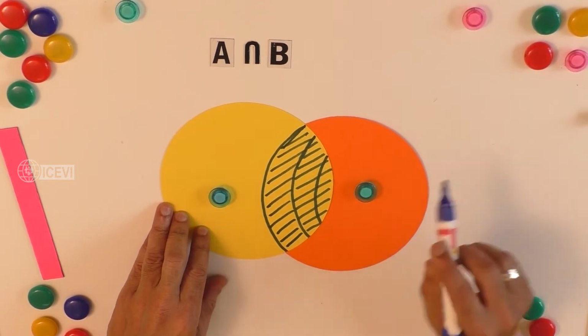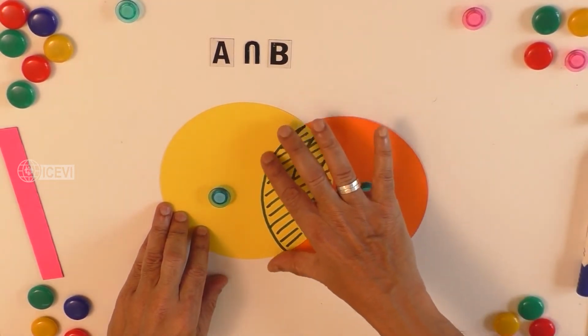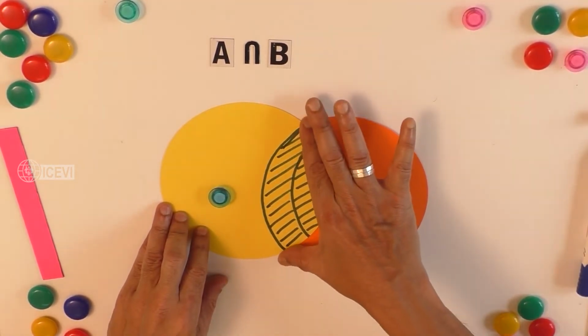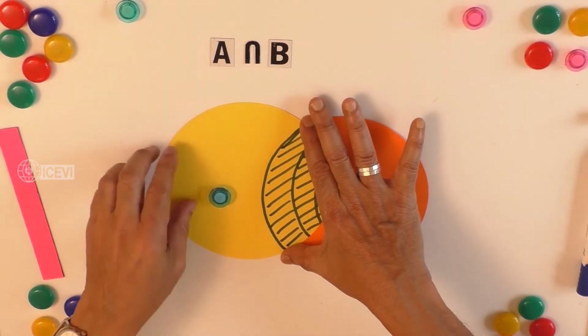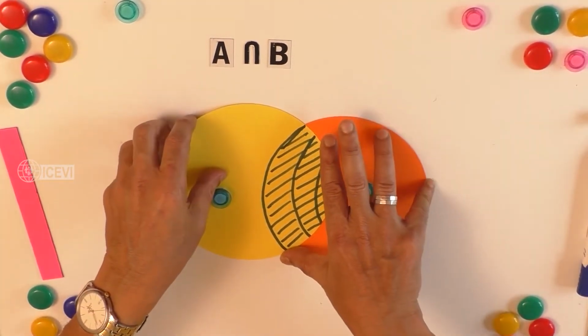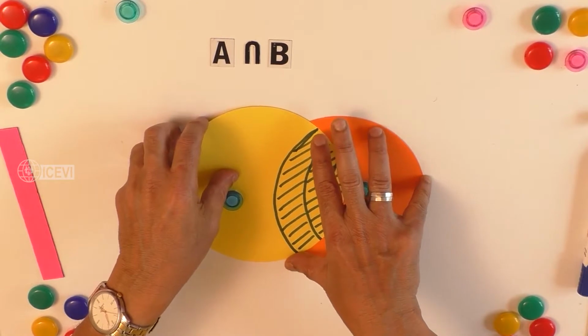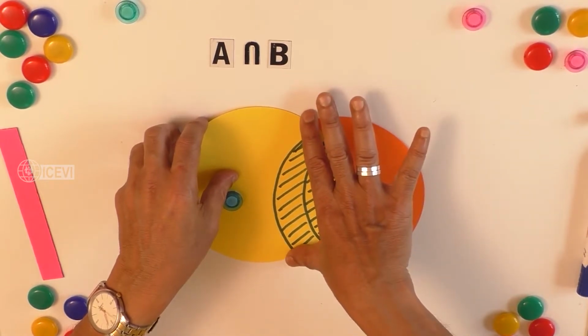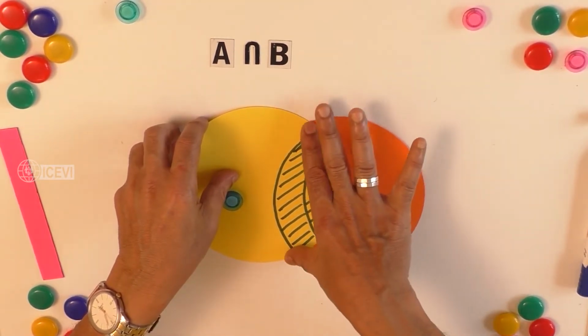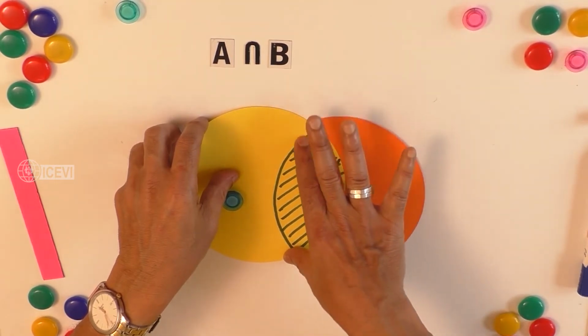So this kind of tactile experience will help the child to understand. Again, you can notice as the circles are coming together, the child can guess the distance.